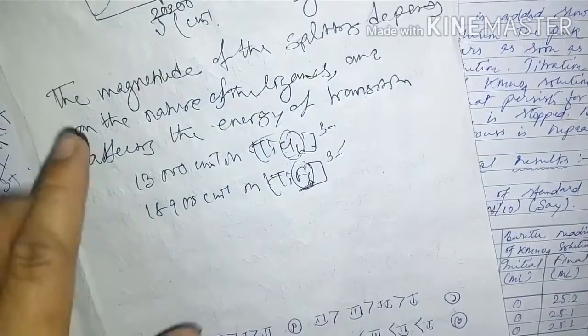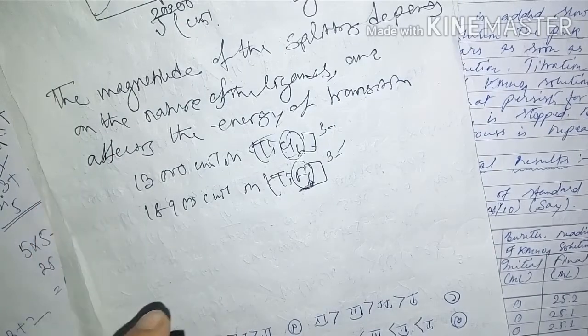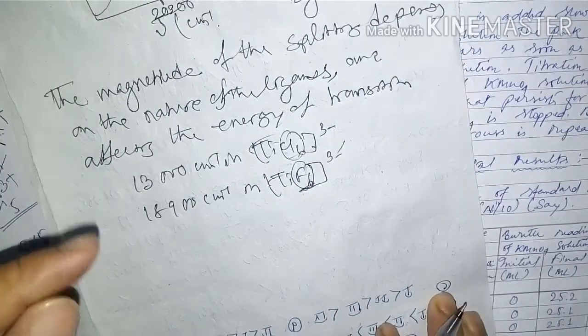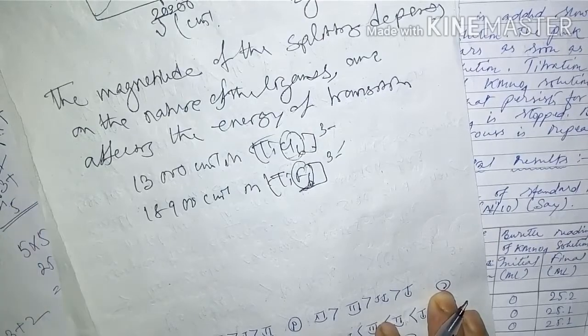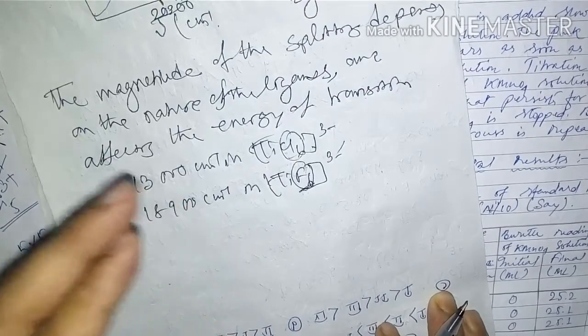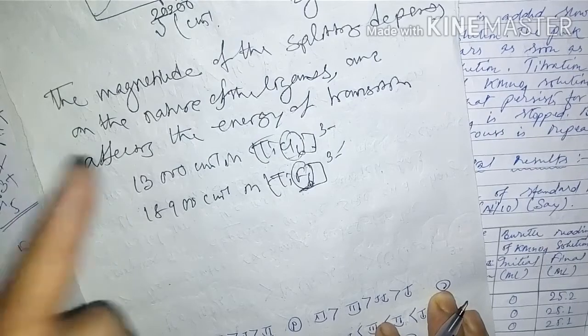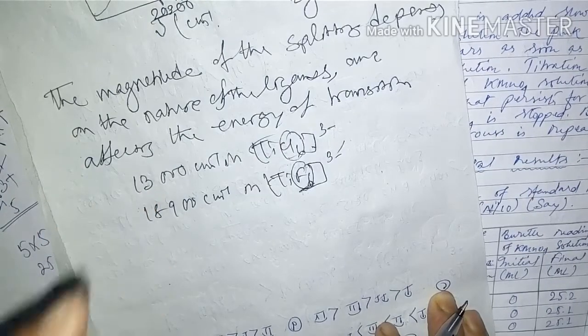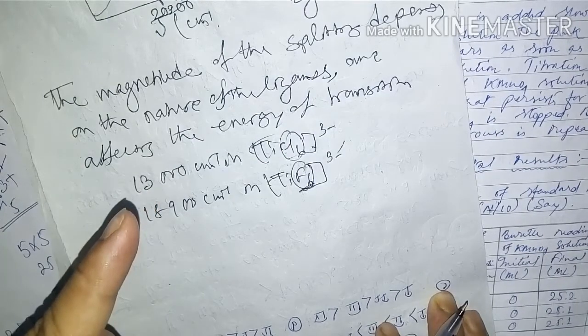So overall, Orgel diagrams are applicable only for weak field, weak ligand, or high spin complexes.